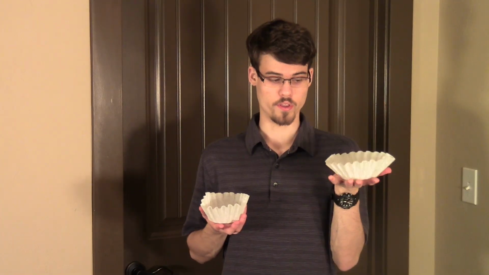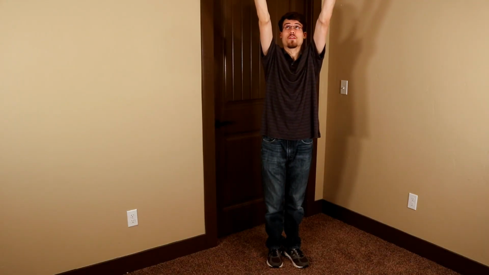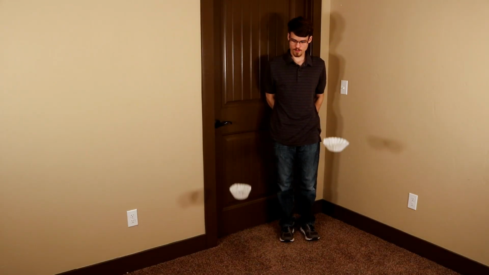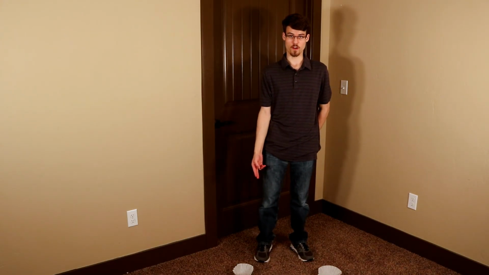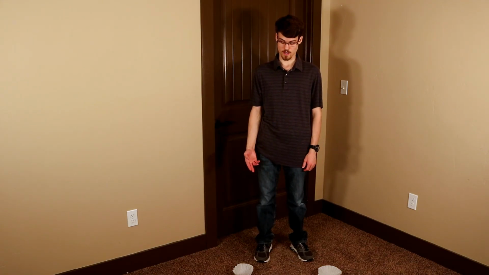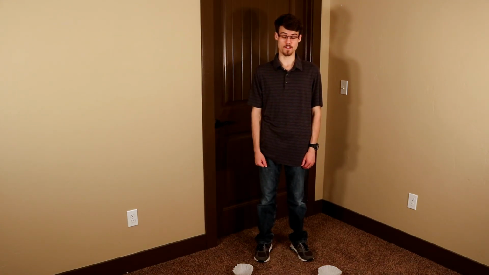Since more drag equals a lower terminal velocity, the one with more drag should experience a lower terminal velocity and should take longer to fall to the ground. So we can test this. If we hold them both up above our head and drop them at the same time, we should observe that the one with less drag, or less surface area, is going to fall faster and reach the ground first. So go ahead and try this. Lift them both up above your head and let them both fall at the same time. And we see that, as expected, the one with the smaller surface area, the less drag, hits the ground first, because it has a greater terminal velocity.